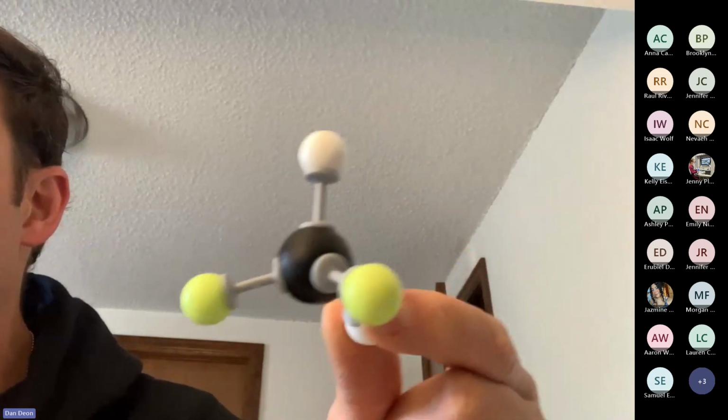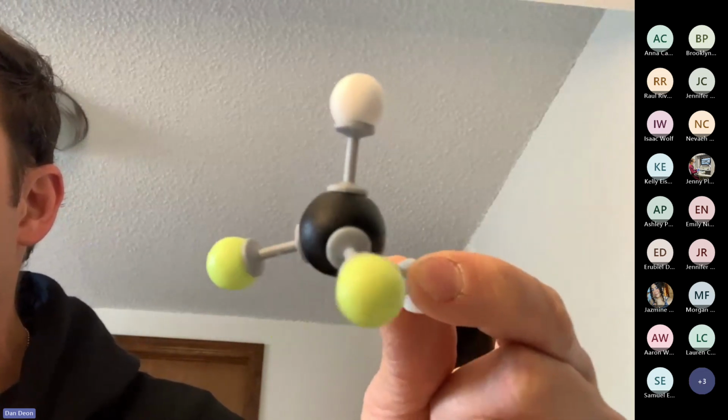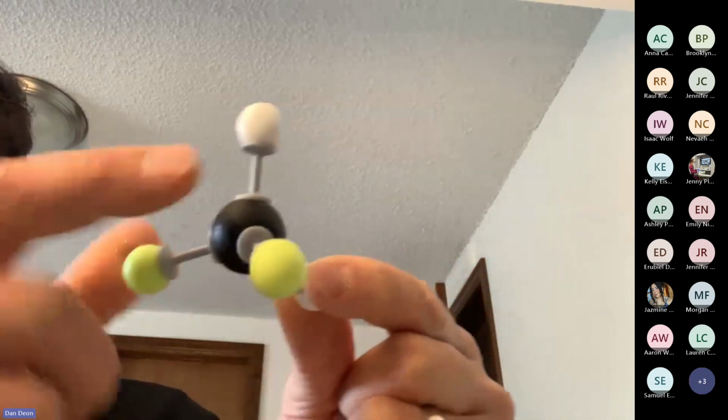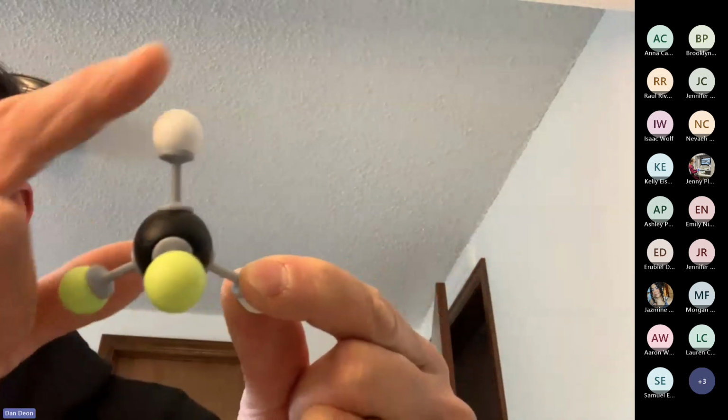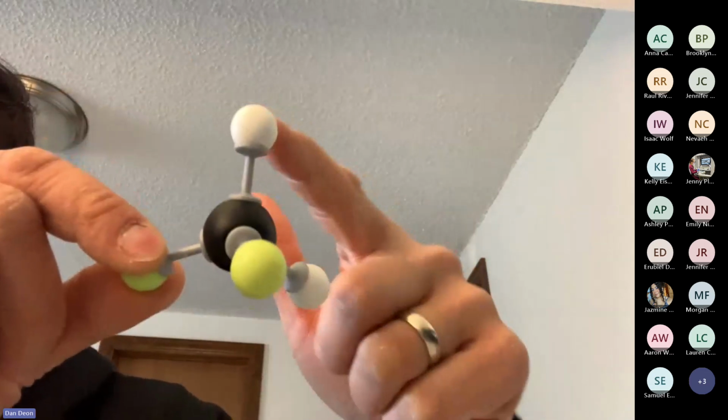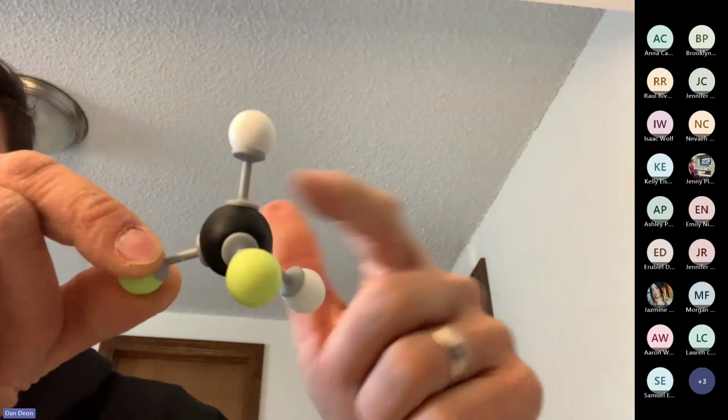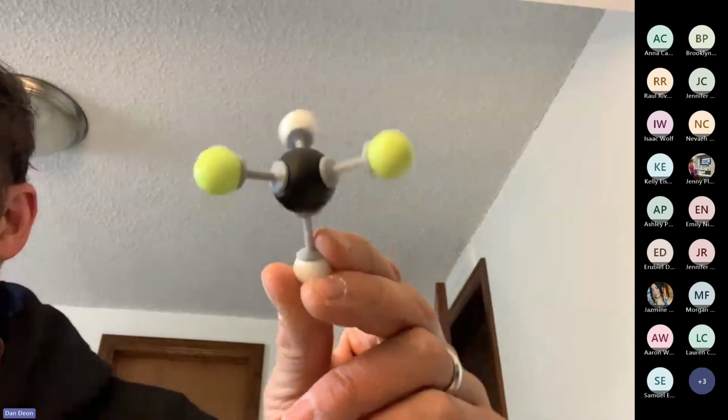So this is a molecule of CH2Cl2, dichloromethane, right? We have a polar bond here between the carbon and the chlorine. We have another polar bond here. The bonds between the carbon and the hydrogens, the hydrogens are the white spheres, the carbon is the black, the chlorine is the green.